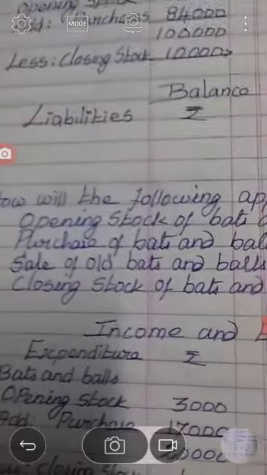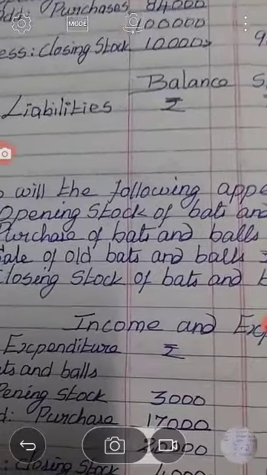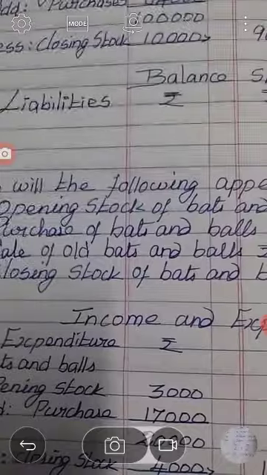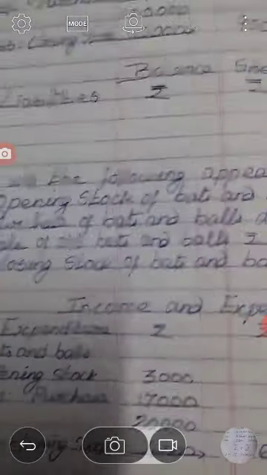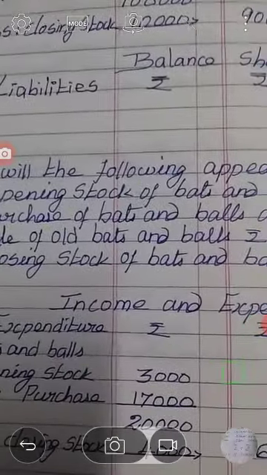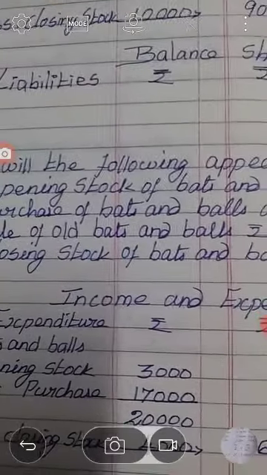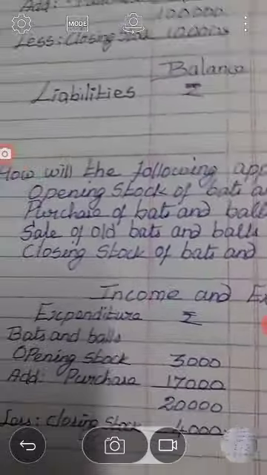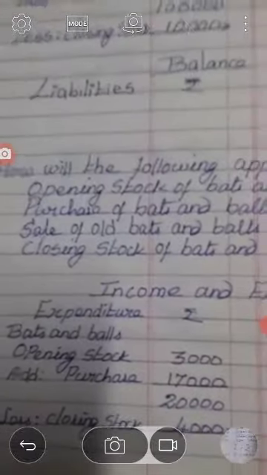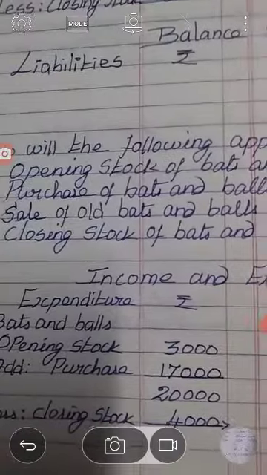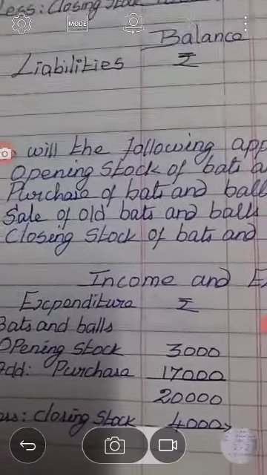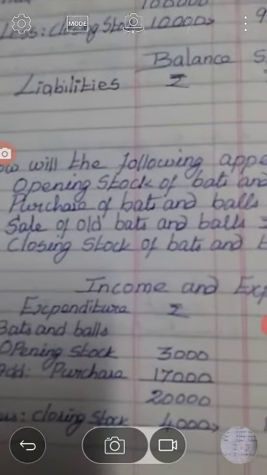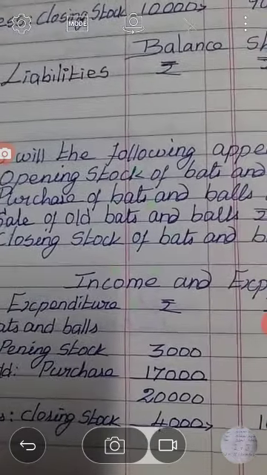Otherwise, the sale of old bats and balls should appear in the income and expenditure account. So it is an income. Sale of old bats and balls is an income. So it should be shown on the income side of the income and expenditure account. We can show it that way, on the income side. Or the other option is opening stock plus purchase minus closing stock minus sale of old bats and balls. So we can treat it in two ways. Uniformly, the sale of old bats and balls can be treated as an income.